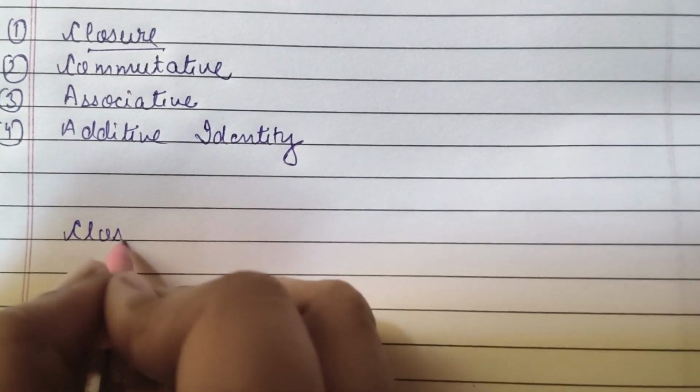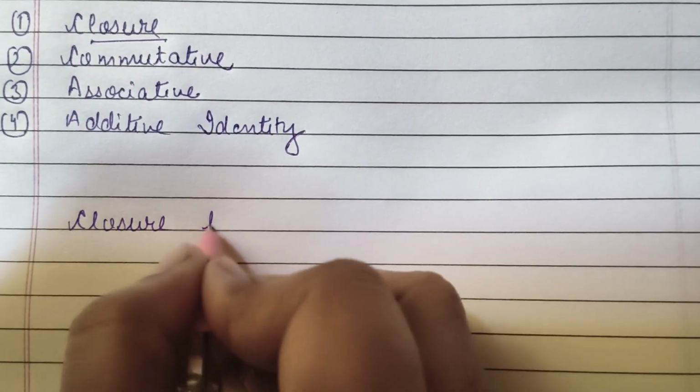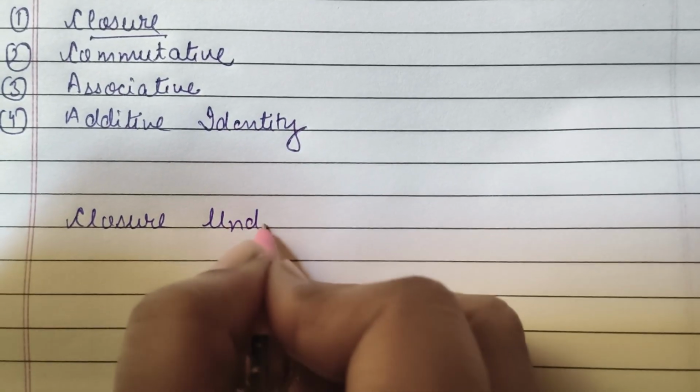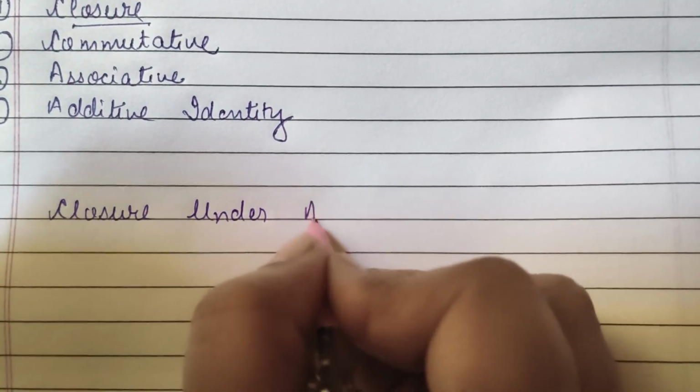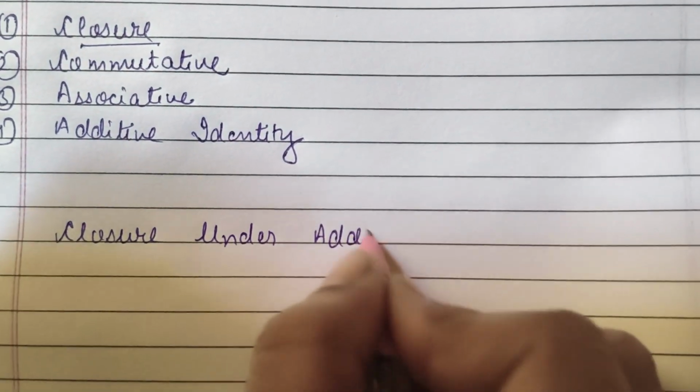We have two things, closure under addition and closure under subtraction. First of all, let's understand what is closure under addition.